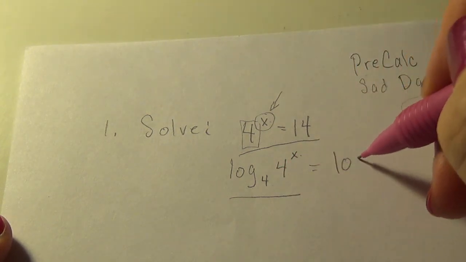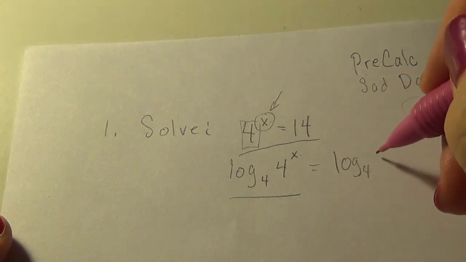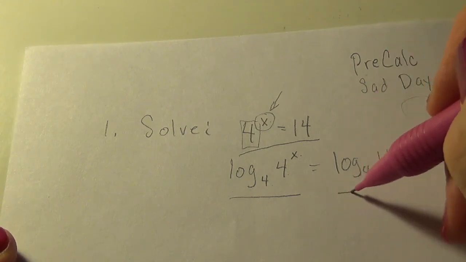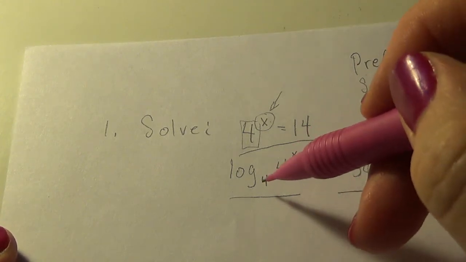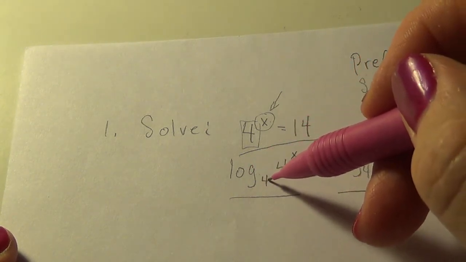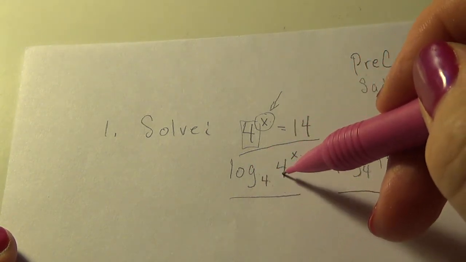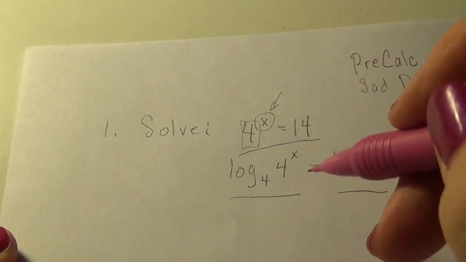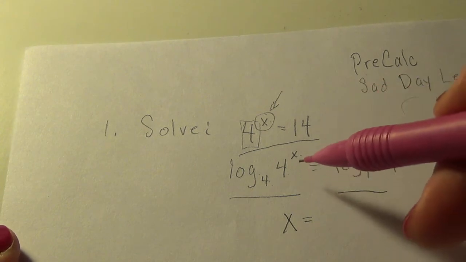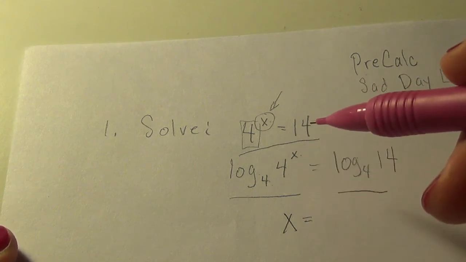And if we take the log to the base 4 on the left, we have to take the log to the base 4 on the right. It's only respectful. So now, what exponent? A log is an exponent. What exponent do I give 4 to get 4 to the x? I get the exponent is x. And that's why I did that, to get the x down where I could use it.